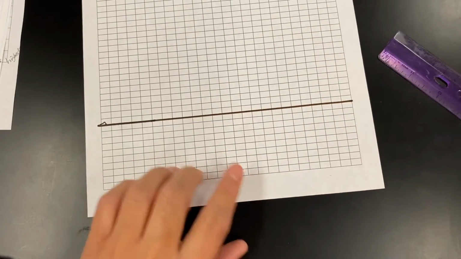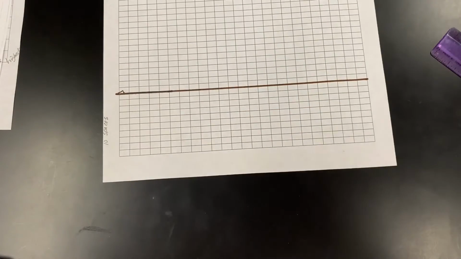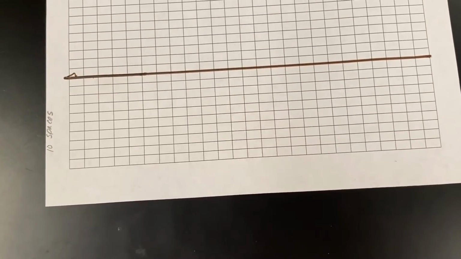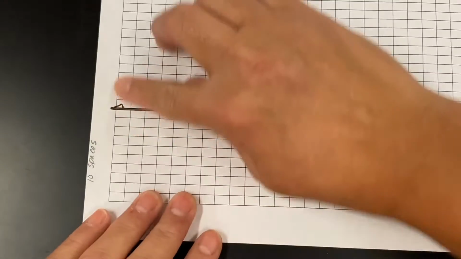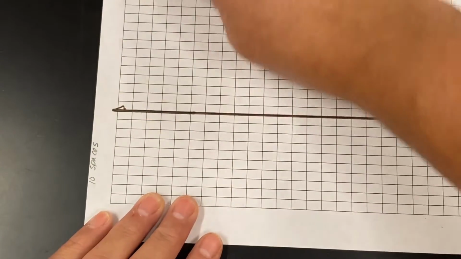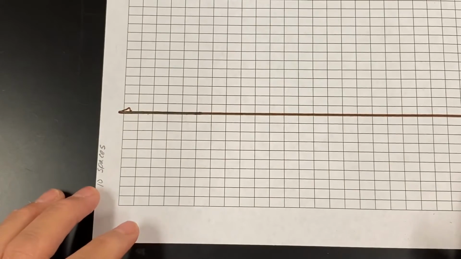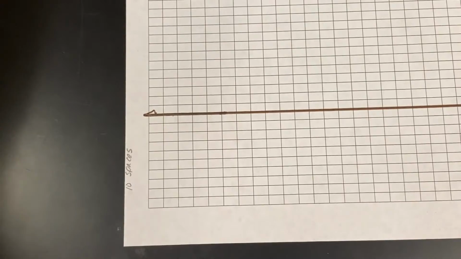All right. And then so now I'm going to start labeling my y-axis, okay? And I'm gonna count by ones, but I'm gonna skip every other line. So let me zoom in.